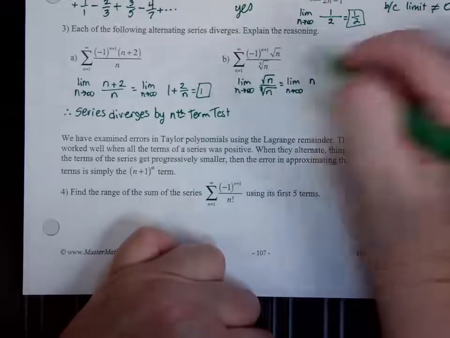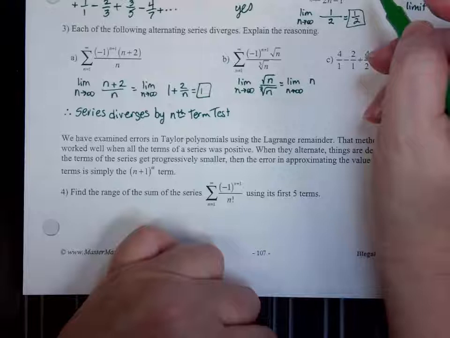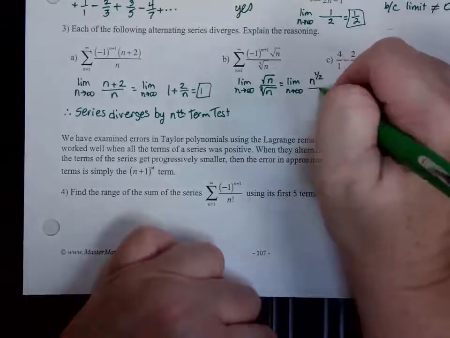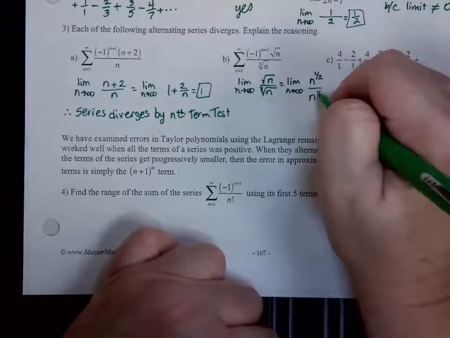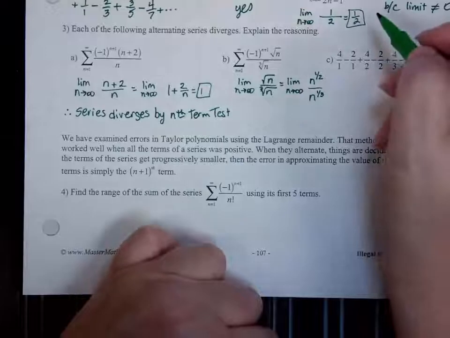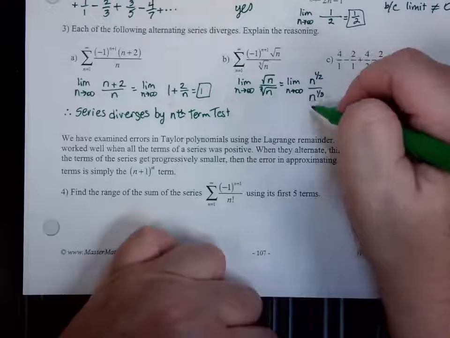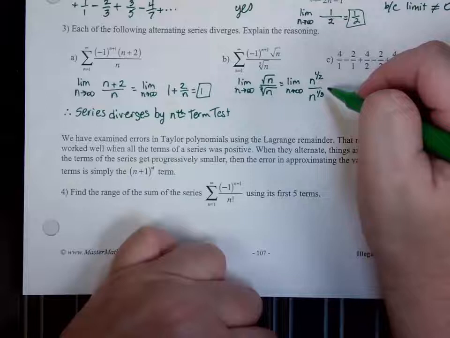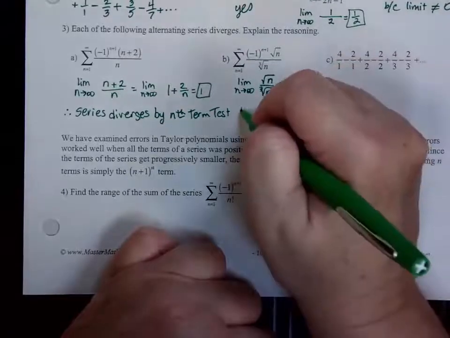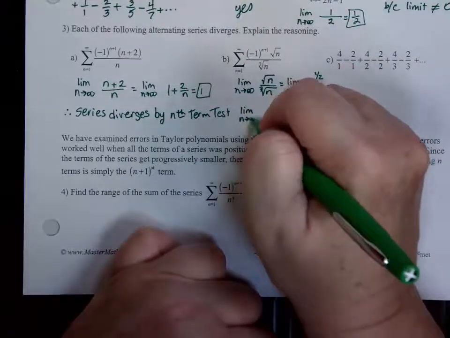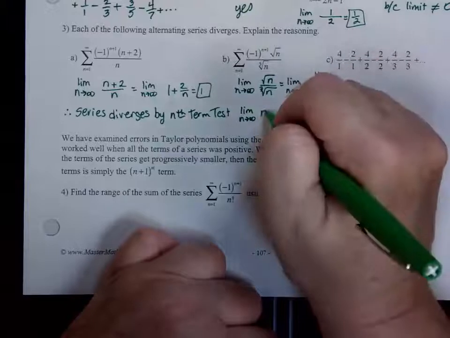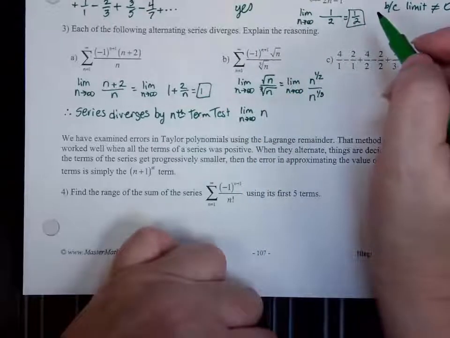What is the power when something's a square root? 1/2. And something in a cube root is 1/3. So when the bases are the same, we can subtract the exponents, right?